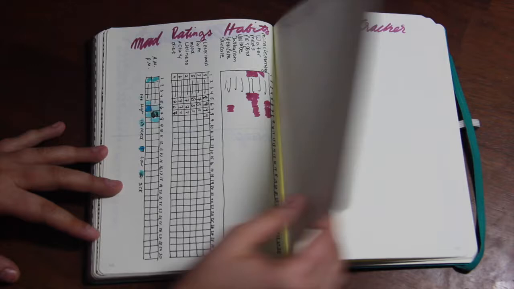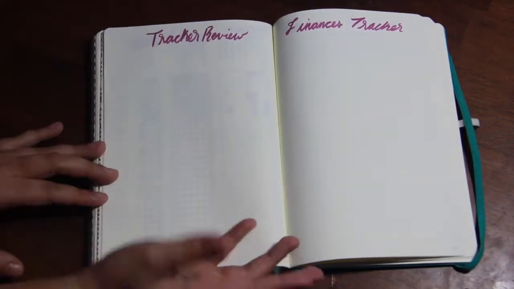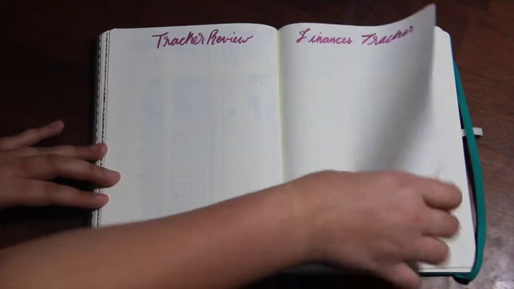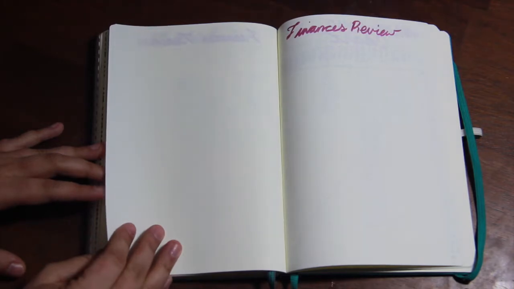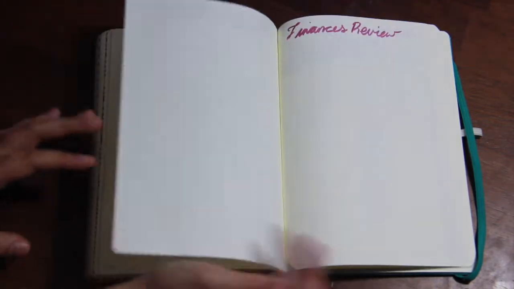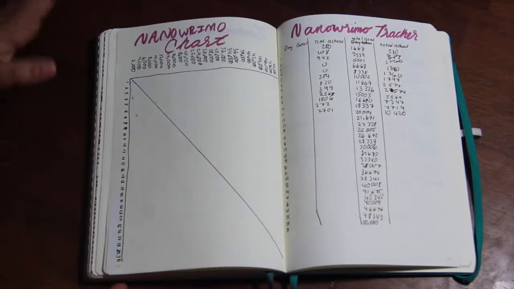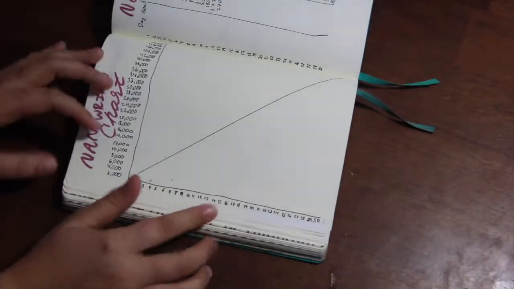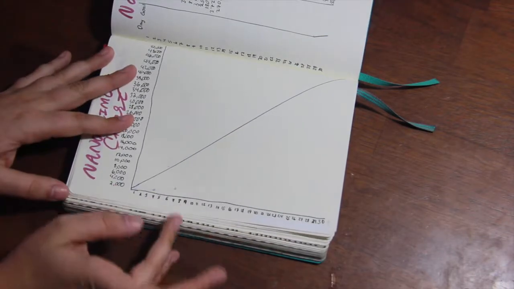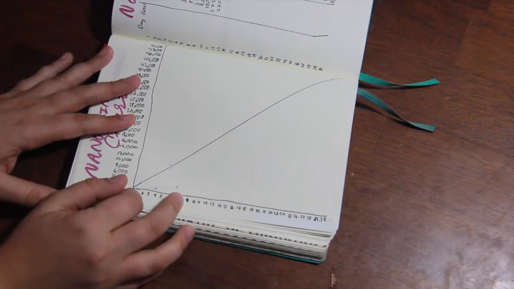Then we just had another random blank page here, casually as you do. And then we had a tracker review and finances tracker. And finances review. Never even touched, like these are basically wasted pages. So then we have my NaNoWriMo chart. So then I had intentions. I had good intentions to fill this out, and I didn't at all.